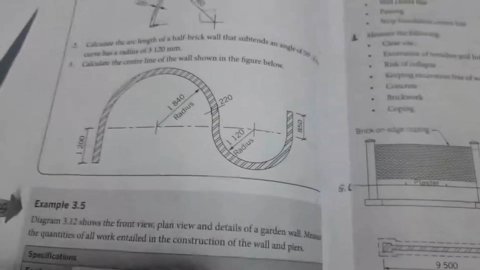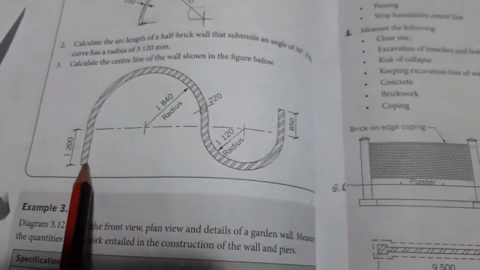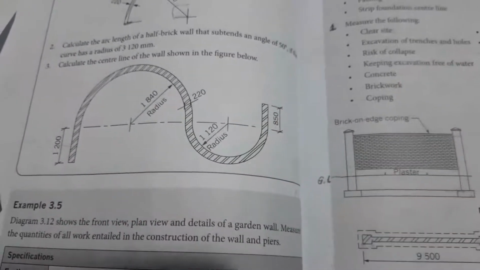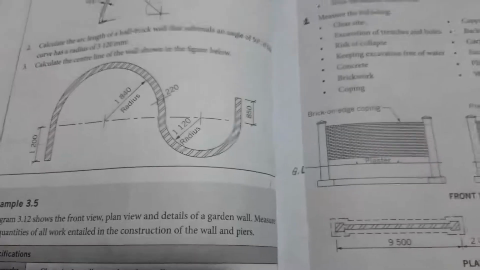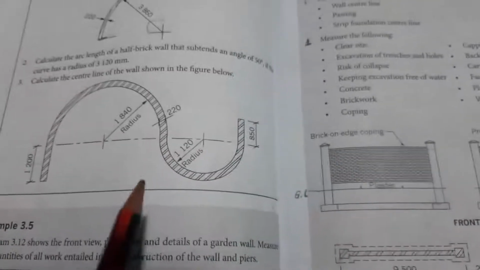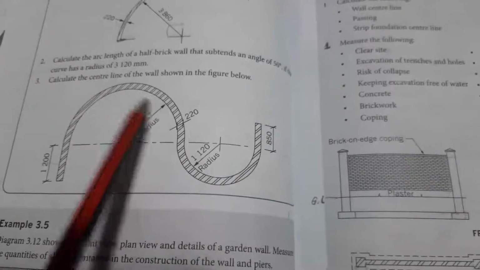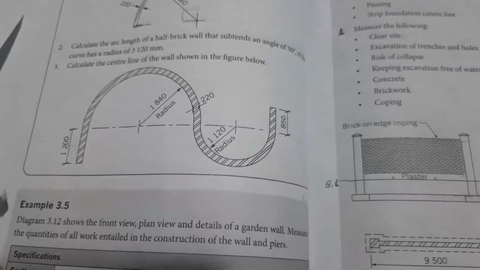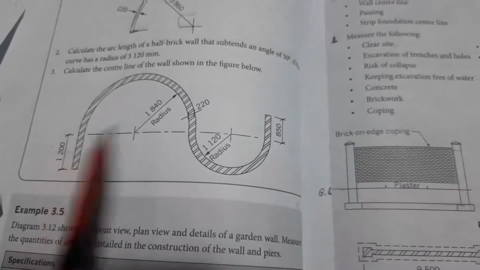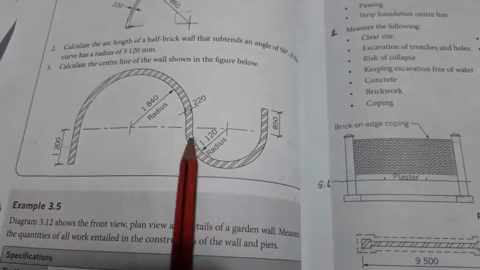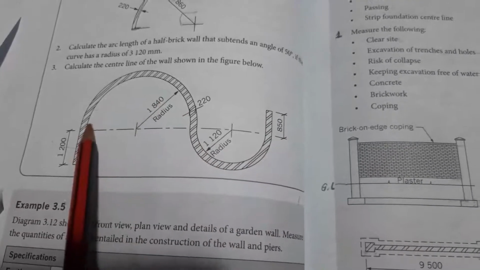Now again, you have another plan. So again, to calculate the center line of this curved wall, you'll have to add these known lengths and the length of your curves.